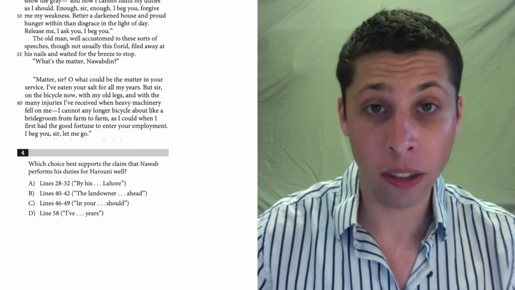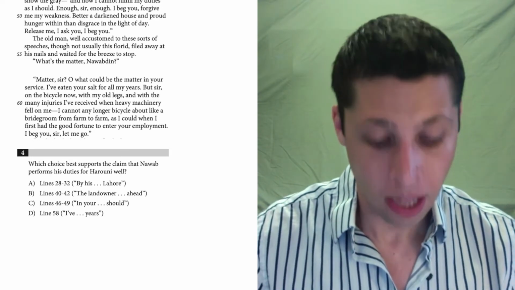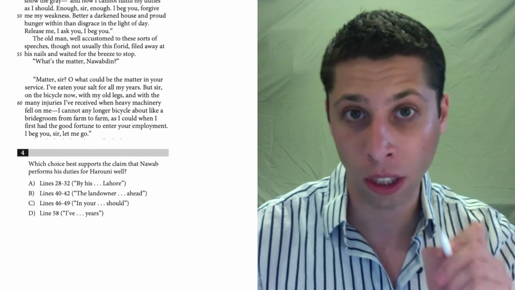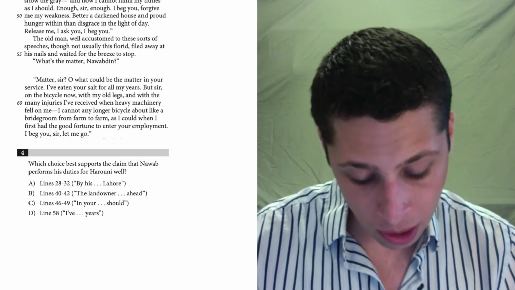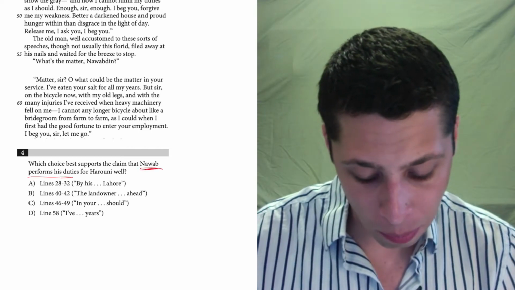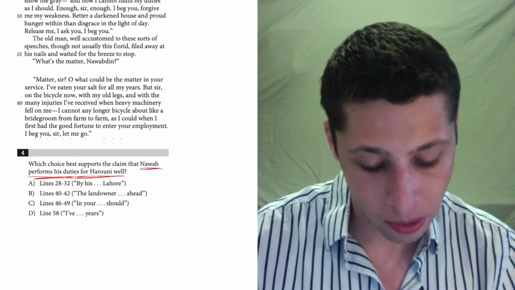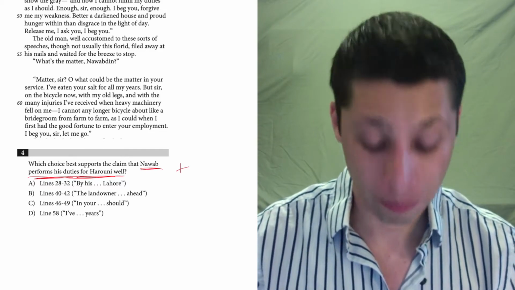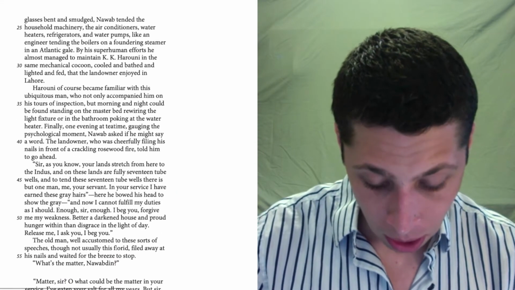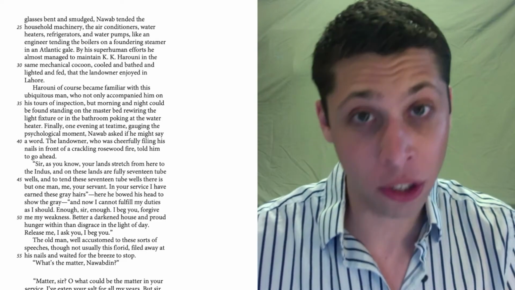All we would really do here is go through these line references looking for one thing in particular. I think it's a good idea to underline this in the question. We need evidence that Nawab performs his duties well. So Nawab good. We're looking for some sort of positive statement about Nawab. So we go to line reference A right here, and it's what we just read for question 3.